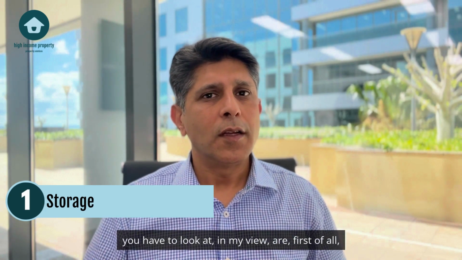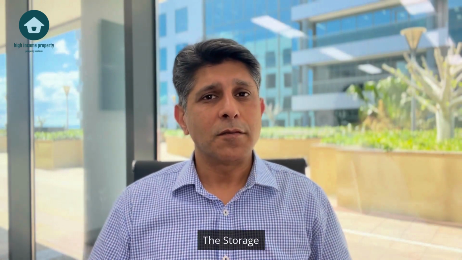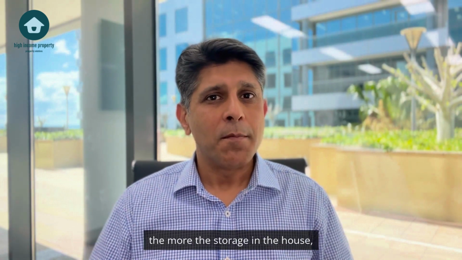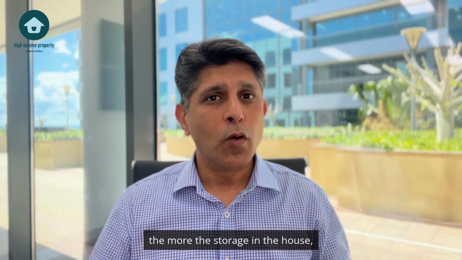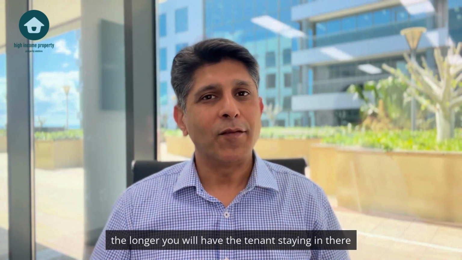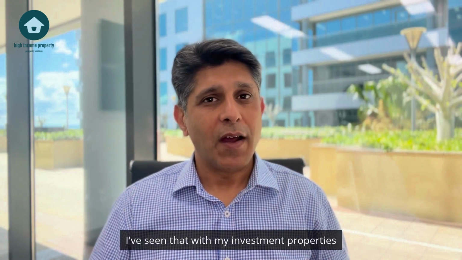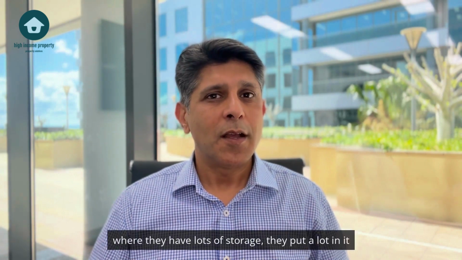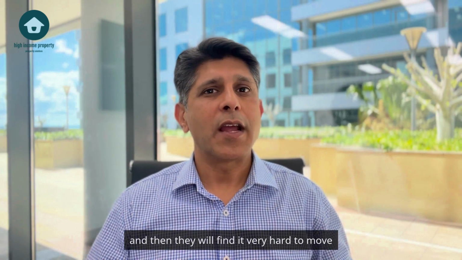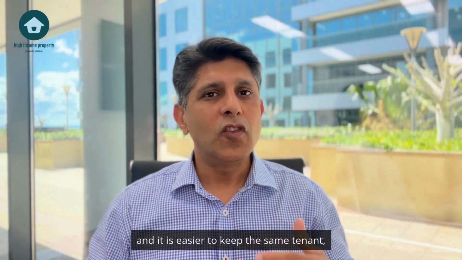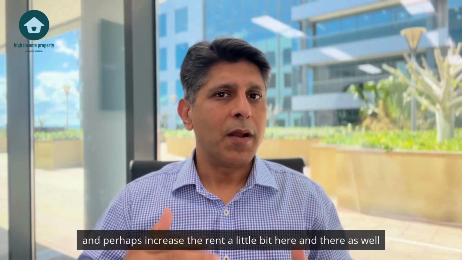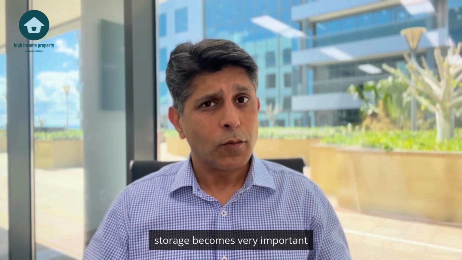are first of all the storage. Now, this is my view. It has not been substantiated by anybody so far, but the more storage in a house, and which is getting used, the longer you will have the tenant staying in there. I've seen that with my investment properties where they have a lot of storage, and then they find it very hard to move anywhere else. And it is easier to keep the same tenant and perhaps increase the rent a little bit here and there as well, right, within reason.